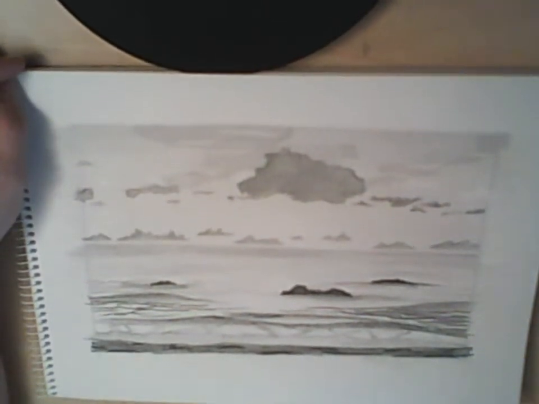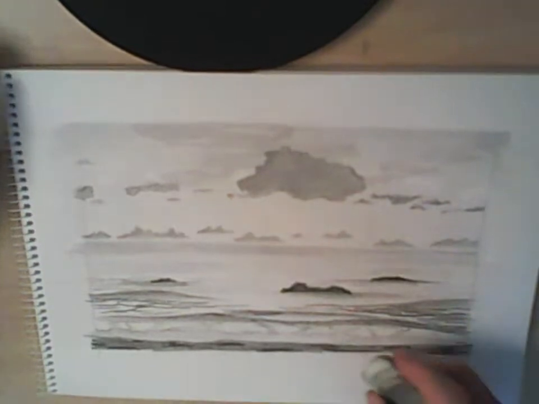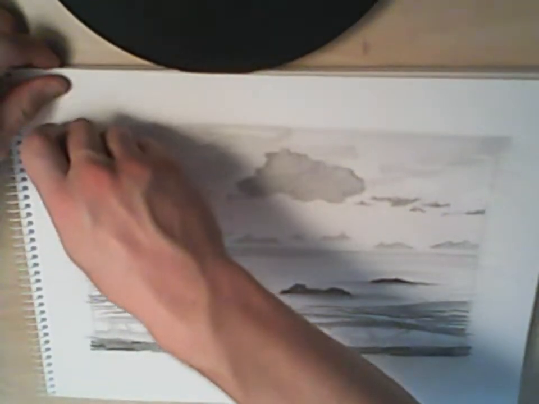So, there we have our little seascape. Let me clean up the edges right here.